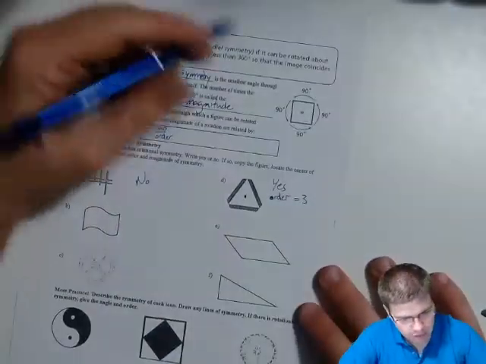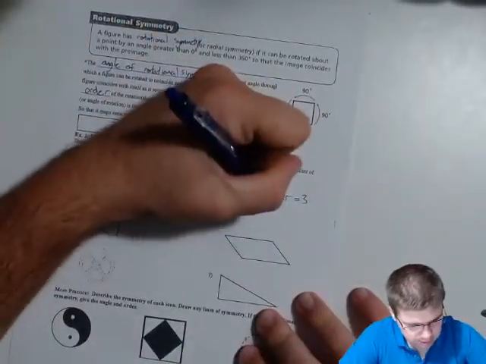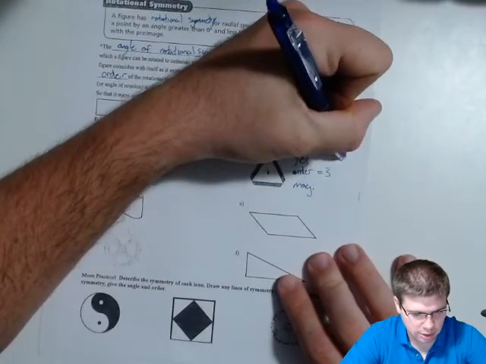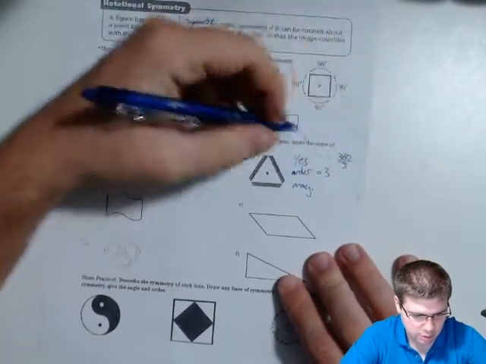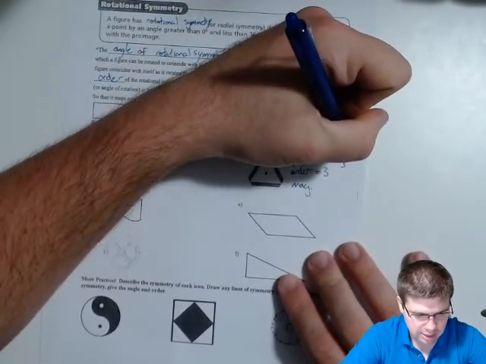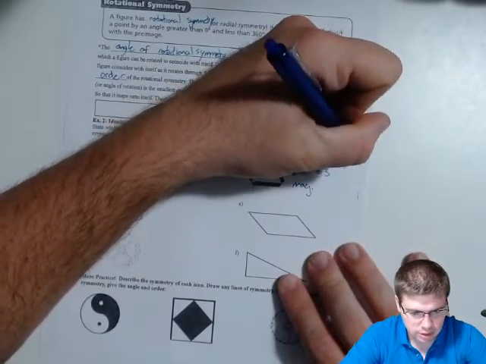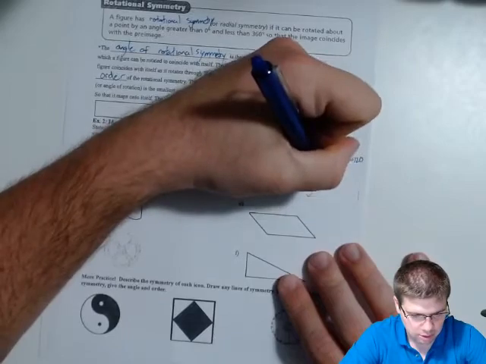And then the magnitude, we can divide this, or you could figure it out, but it's basically 360 degrees divided by 3. And so that is going to be 120 degrees. So our magnitude is going to be 120.